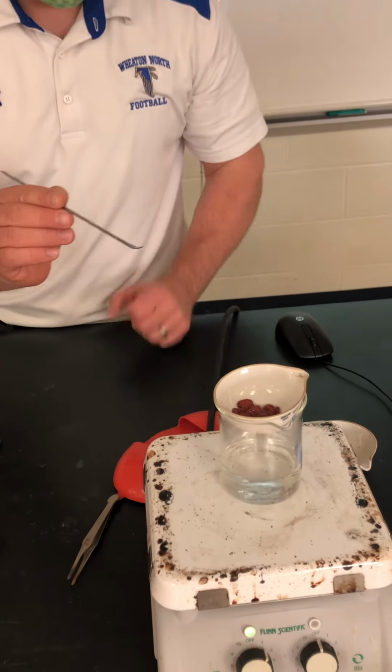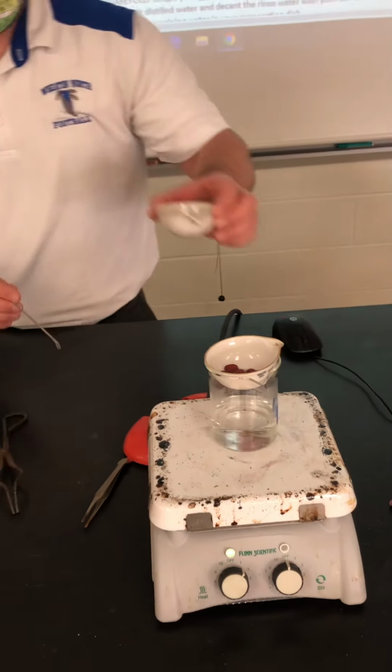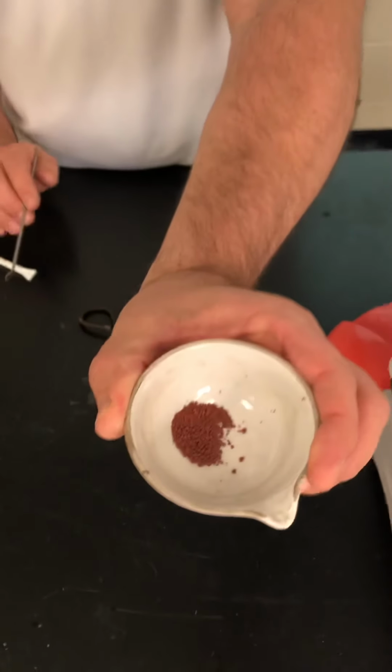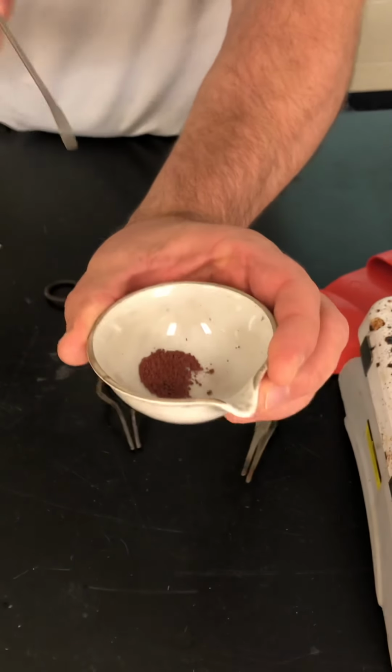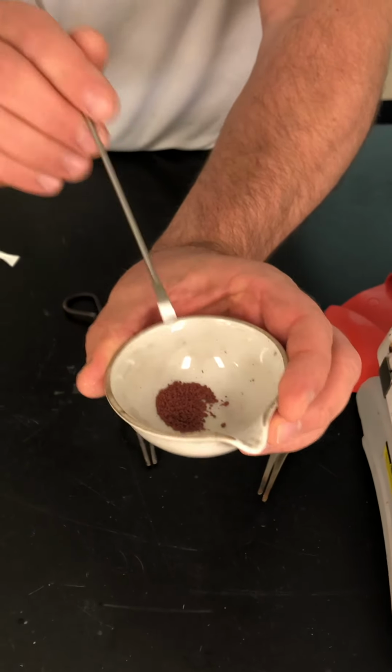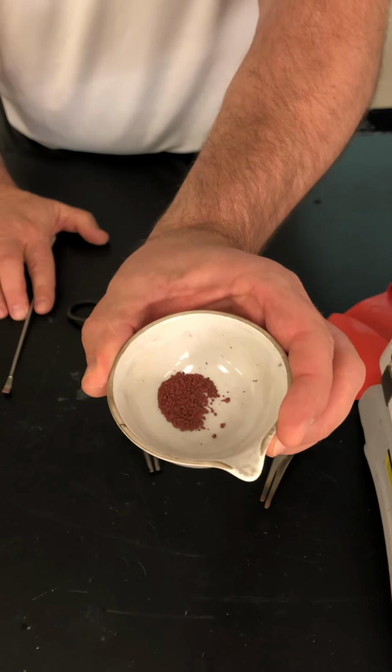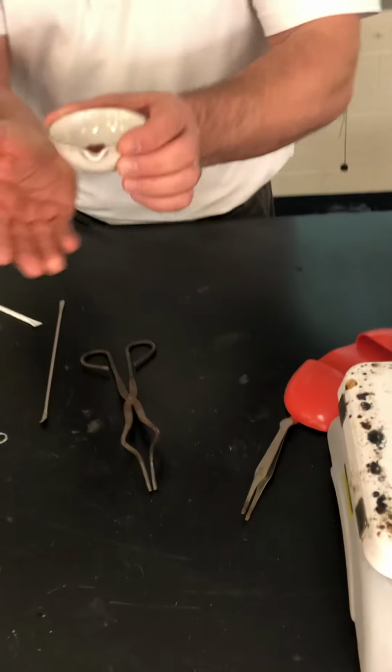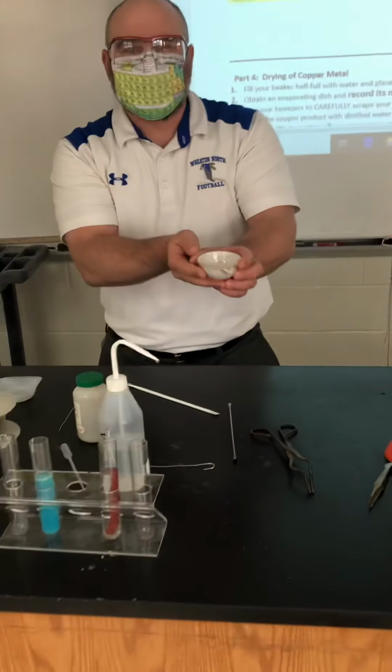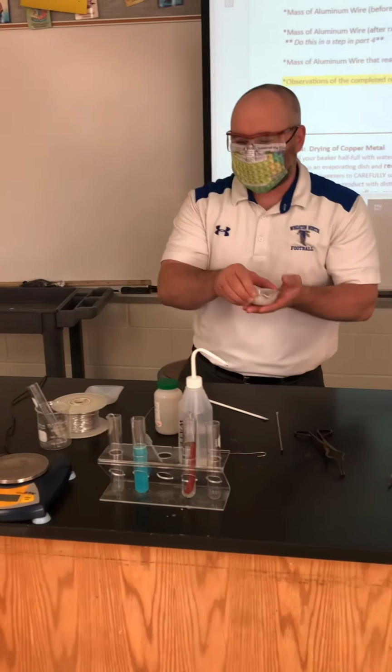After 10 minutes, what we would end up with is a product that looks like this. It would just continue to dry, and I would continue to move it around and allow it to dry until we just had a dry copper product. This would be the actual yield of copper that we've created for this lab.